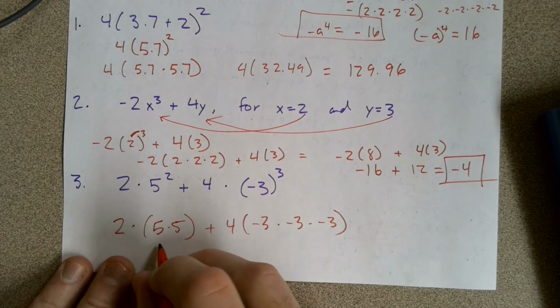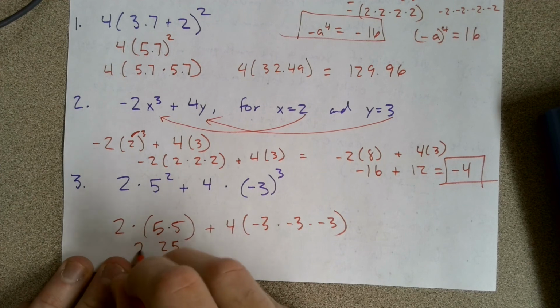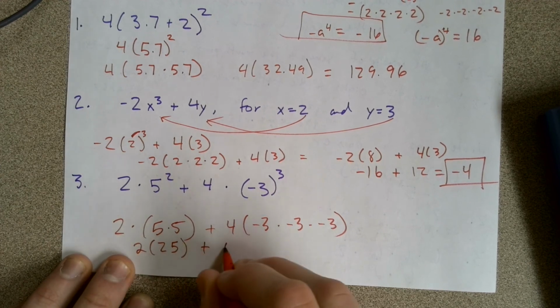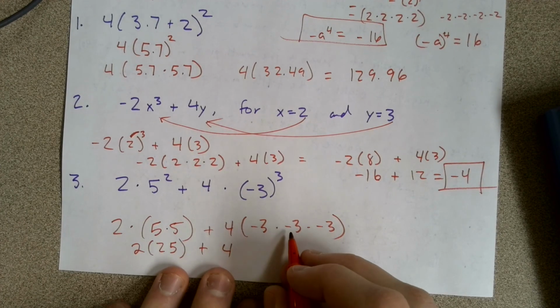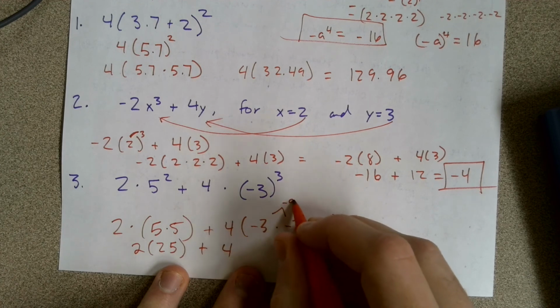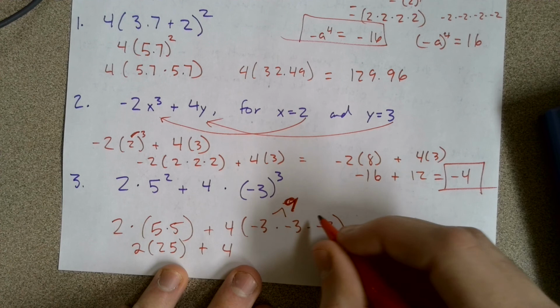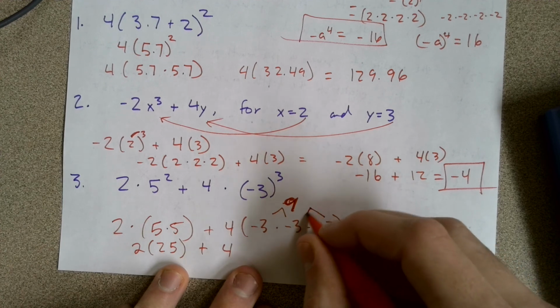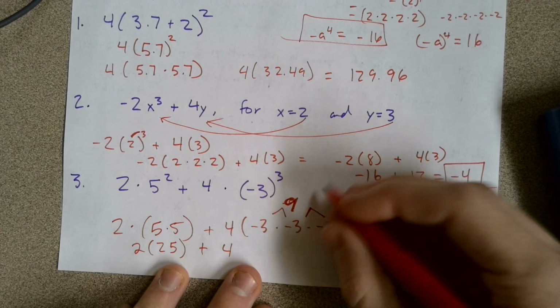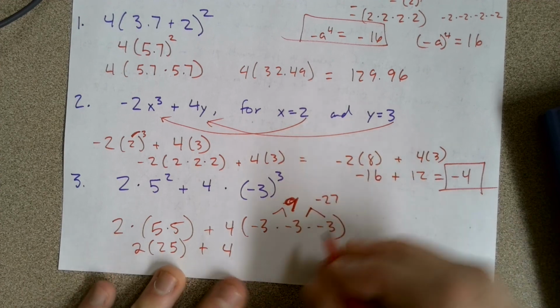This is 25 plus 4. Negative 3 times negative 3 is going to be positive 9, excuse me, negative times a negative. Then we're going to do that times a negative 3. 9 times negative 3 is going to be a negative 27.